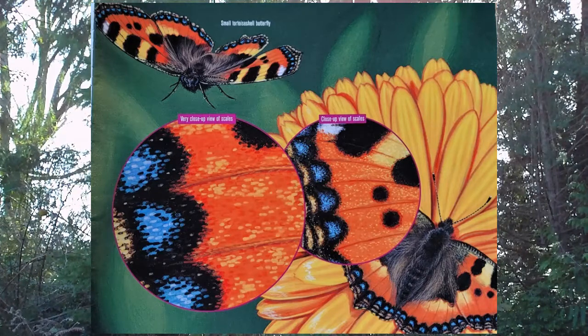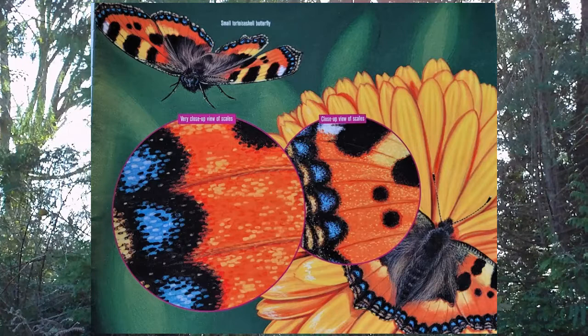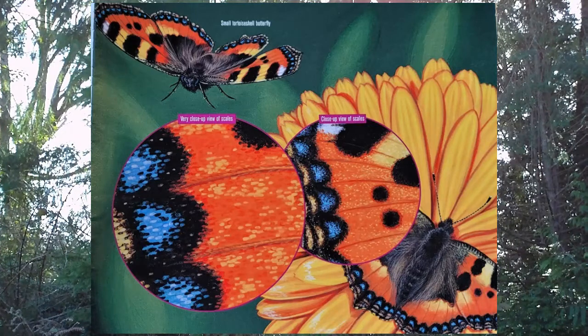What are the scales for? To give the wings color. The scales are actually tiny. They are many different colors. Look closely through a magnifier. You'll see the scales overlapping like tiles on a roof. Even the brightest butterflies and moths have some dark or black scales on their wings. These scales soak up sunlight and help keep the insects warm.